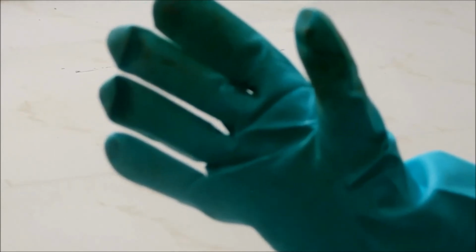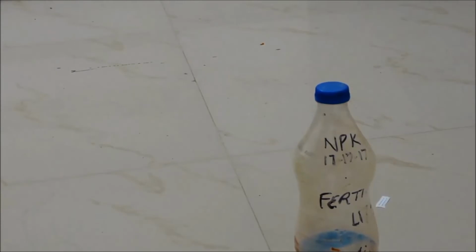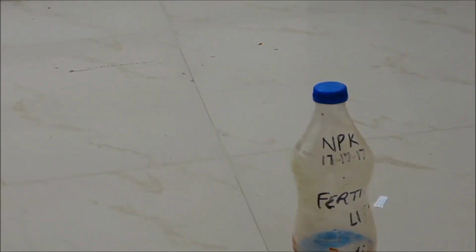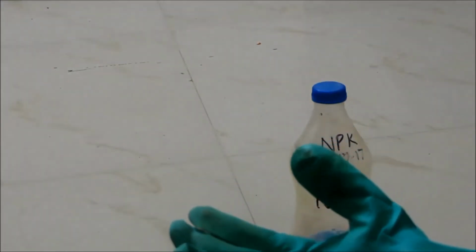Let's get started with the NPK fertilizer. The reason I was showing that hand is that we need to wear gloves. It is very important, if you are dealing with any kind of fertilizer, that you wear gloves, so that you do not by mistake swallow it, since it can be dangerous for your health.